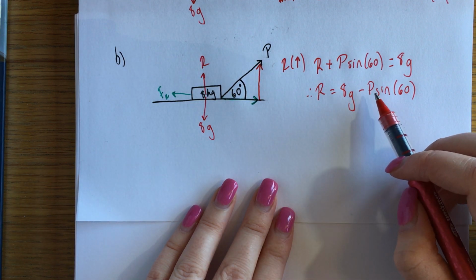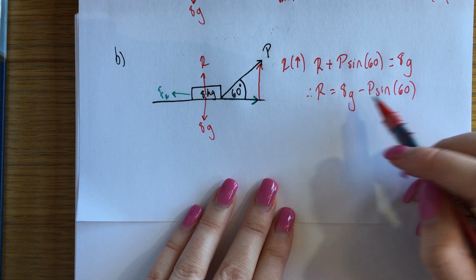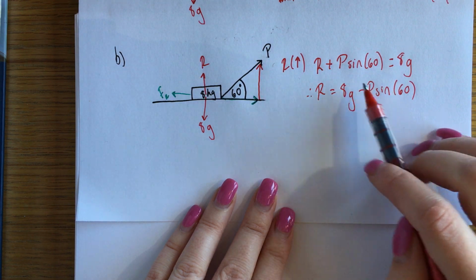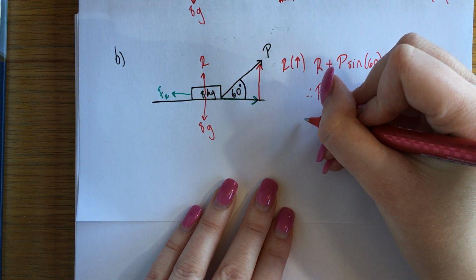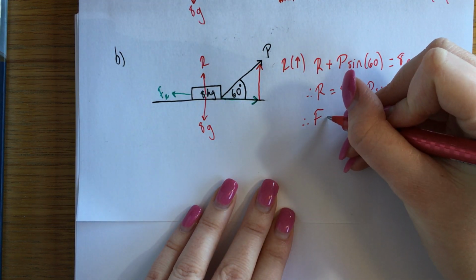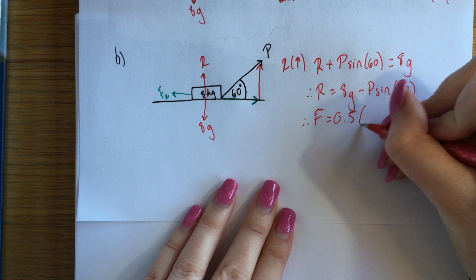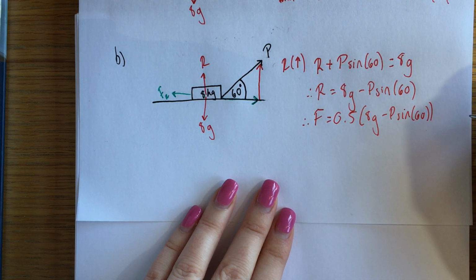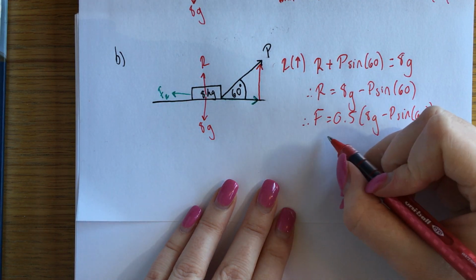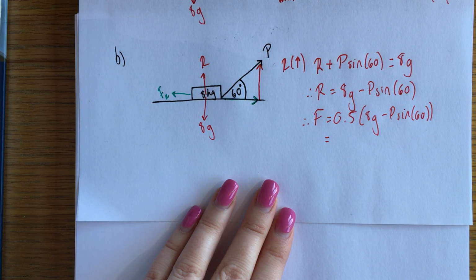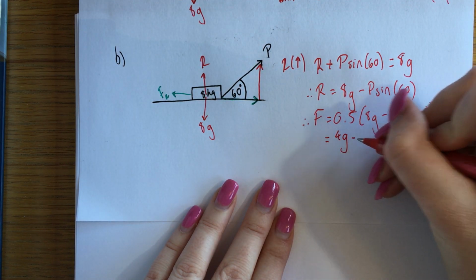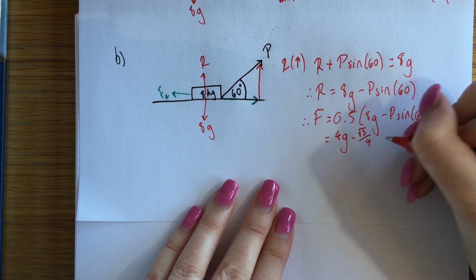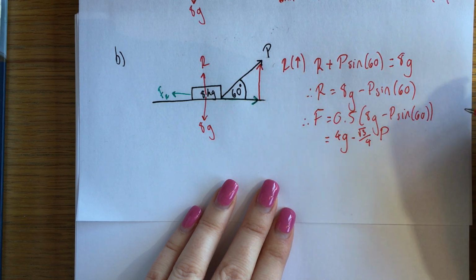R is reliant on an unknown, so we are going to need some simultaneous equations. I'm going to write down what friction would be equal to, because that's going to help us find P, because friction at its maximum would be 0.5 multiplied by this. Now I have actually put this into the calculator because I know it's going to be a third, but it's going to be relatively straightforward. So friction is 4g minus the root of 3 over 4 lots of P.